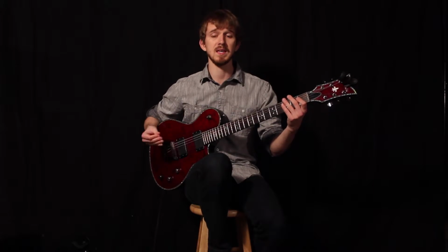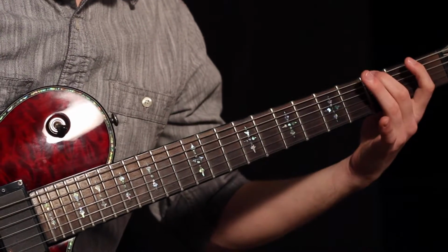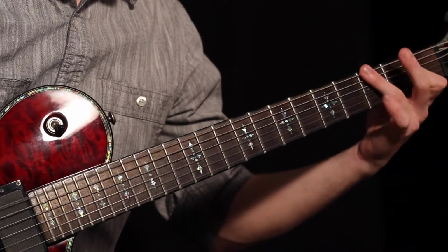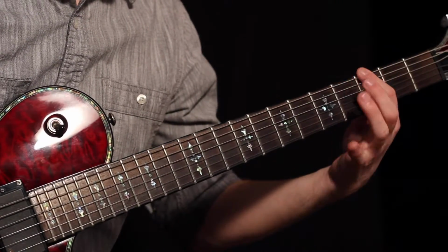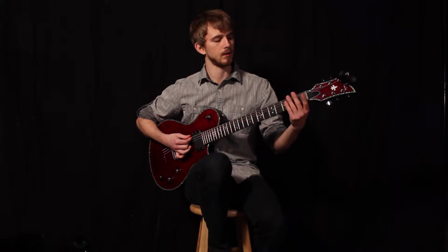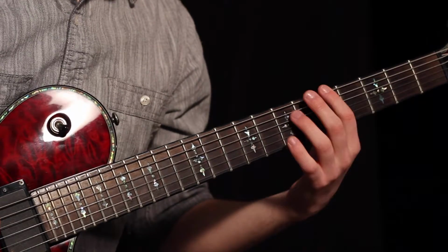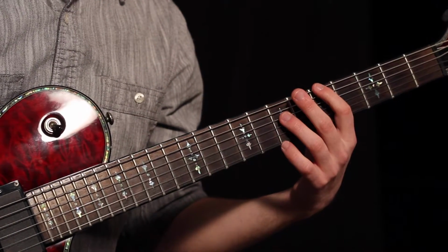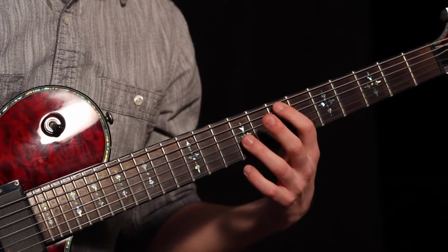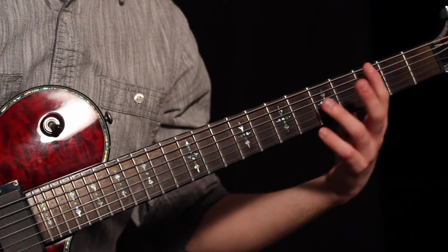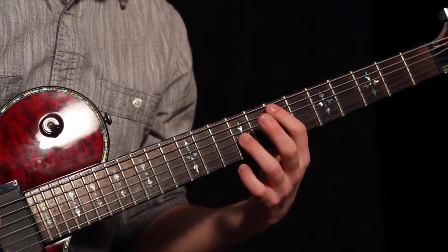Then you repeat the A, B, A pattern. But we're going to end with this. That's 0, 1, 4, 3. And then you're going to play octaves on the E. You're going to go 5, 4, 1. Or the harmony, which is on the A string, 7, 6, 3. Or again, you can combine both parts by flattening that pointer finger.